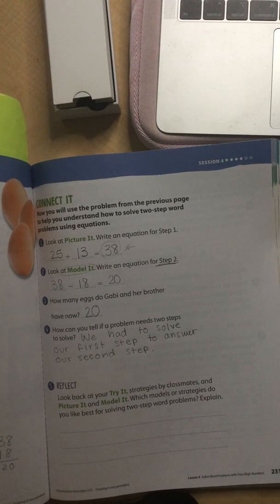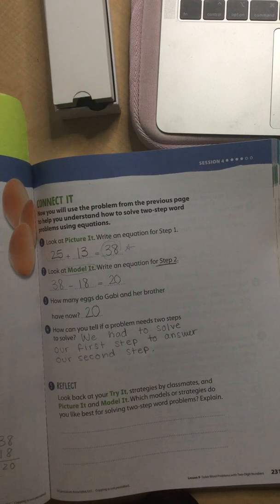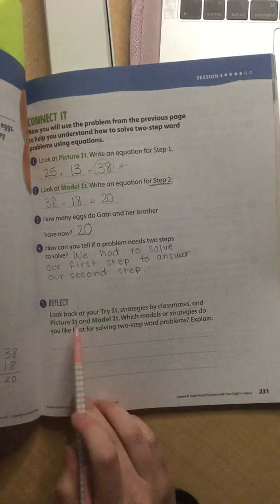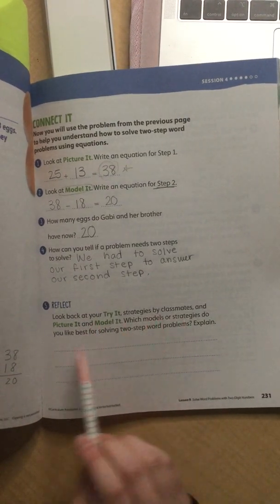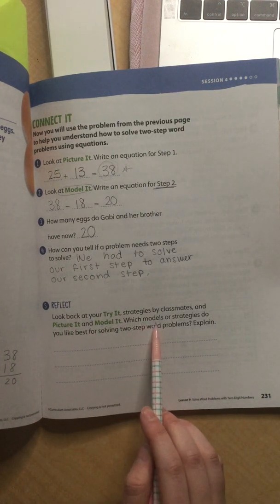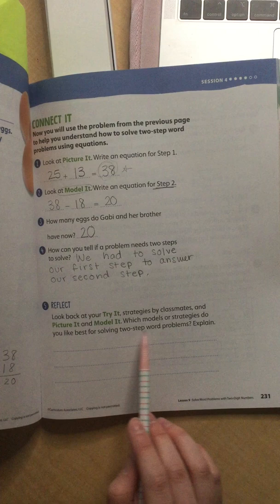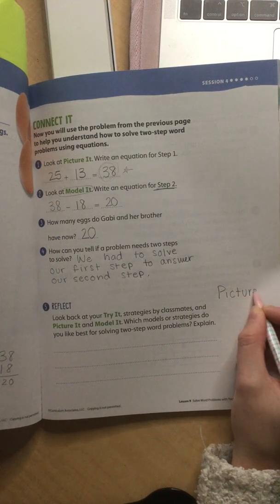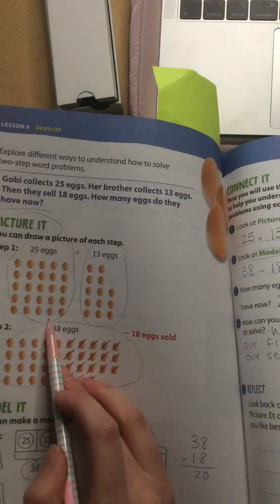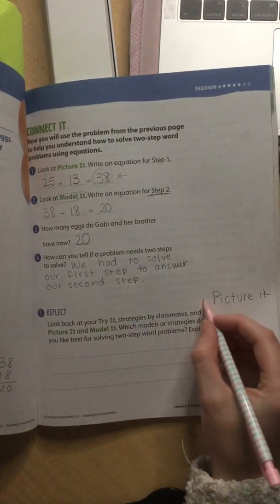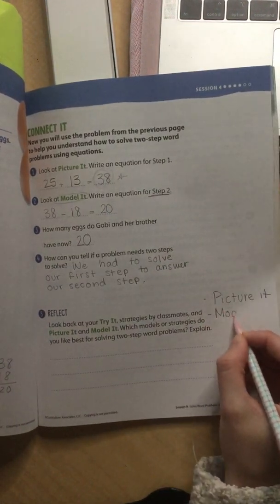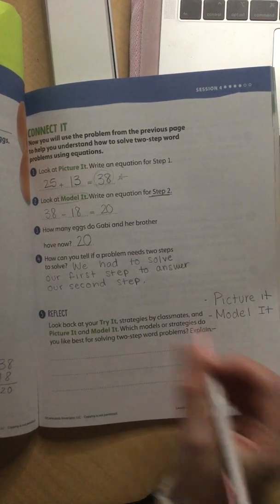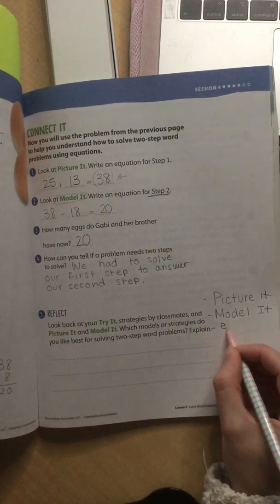If you need some time to write this down, go ahead and press pause. If you do not, I want you to go ahead and look down here where it says, look back at your try it strategies by classmates and picture it and model it. Which models or strategies do you like best for solving two-step word problems? So you can choose picture it, where you draw the picture like we did over here. You can do the model it, or you can do what I did, which was the equations.